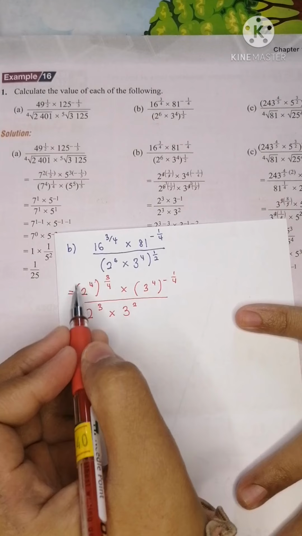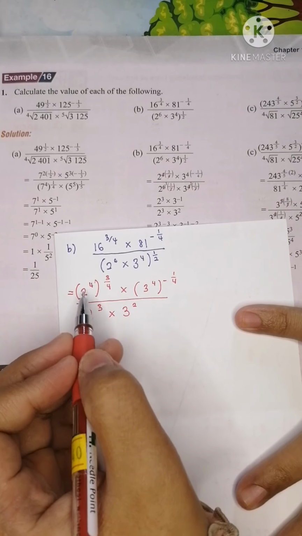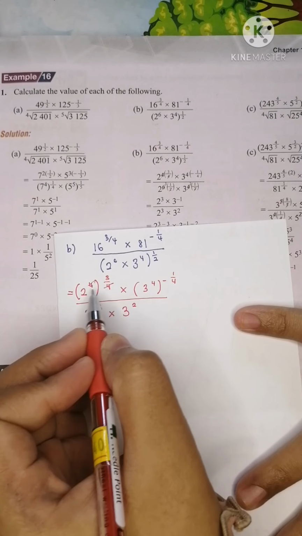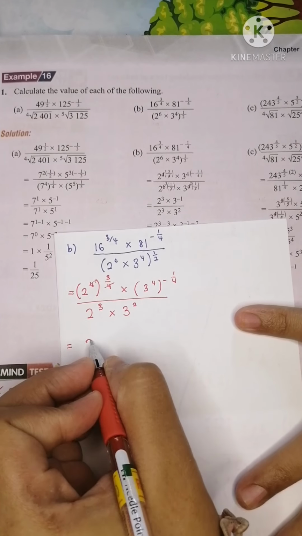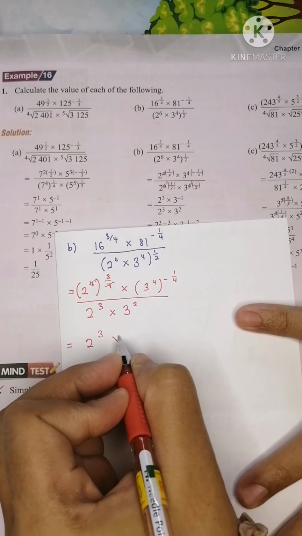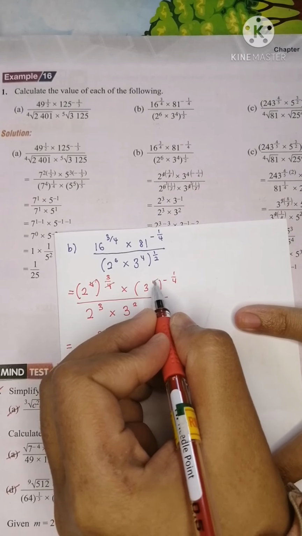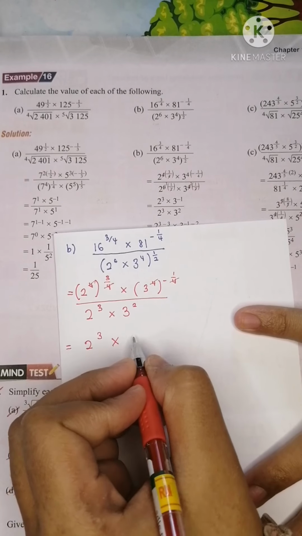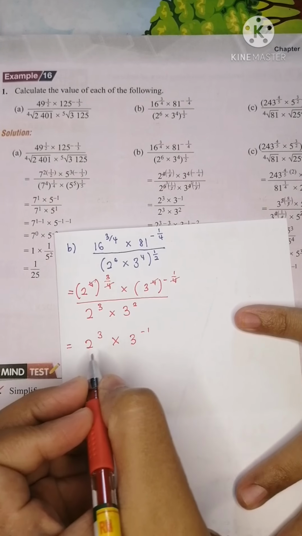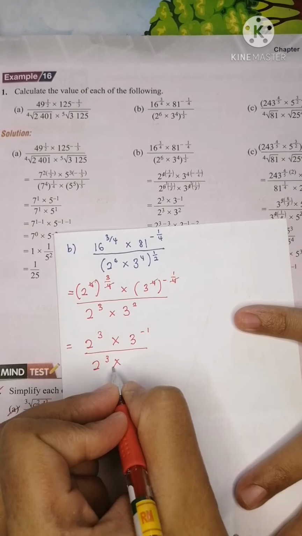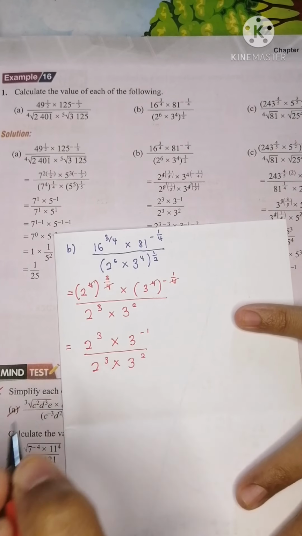Now look at this one. We need to solve the bracket. So this one, 4 times 3 over 4, we can cut down the 4. So the answer will be 2 to the power of 3. Multiply with this one, 4 times negative 1 over 4, so we can cut the 4. So 3 to the power of negative 1, over 2 to the power of 3, multiply with 3 to the power of 2.